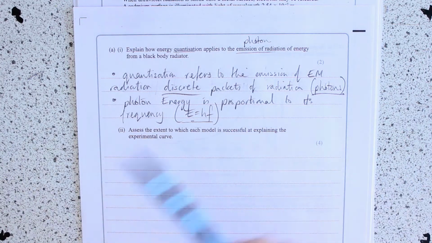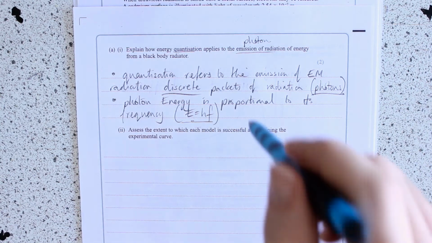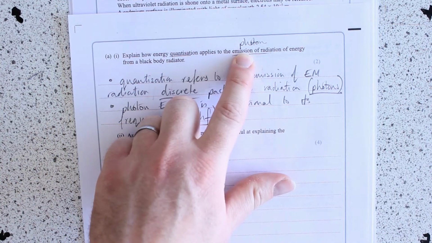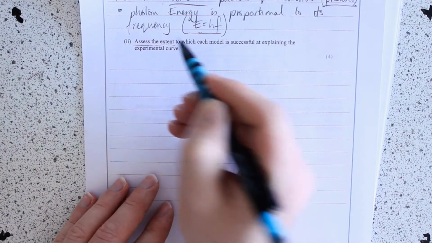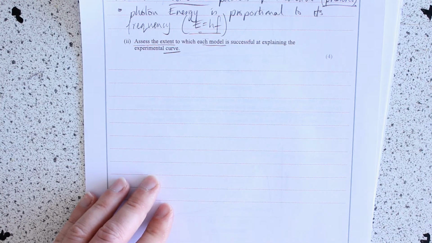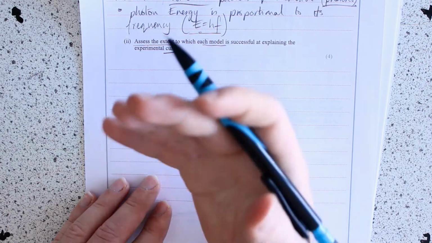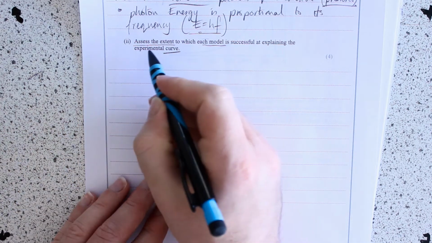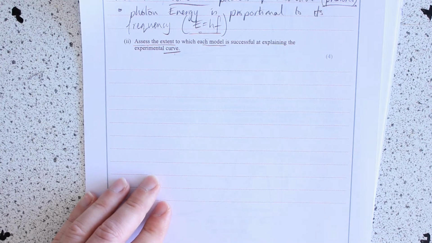The whole idea of changing models, quantization fitting evidence better than classical physics. But really you need to basically explain to me what quantum physics is all about. Assess the extent to which each model is successful and explain the experimental curve. It doesn't ask you to explain why the data looks like this. It doesn't ask you to get into the quantum mechanics. It asks you to assess the extent to which each model is successful at explaining the curve.